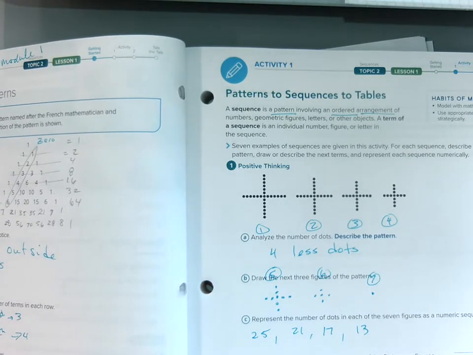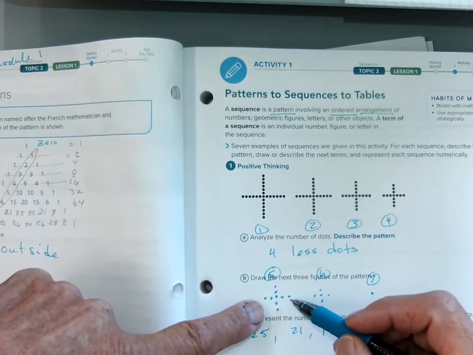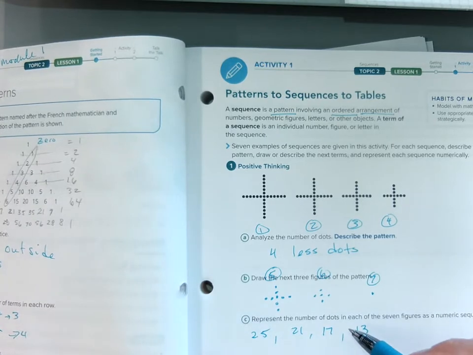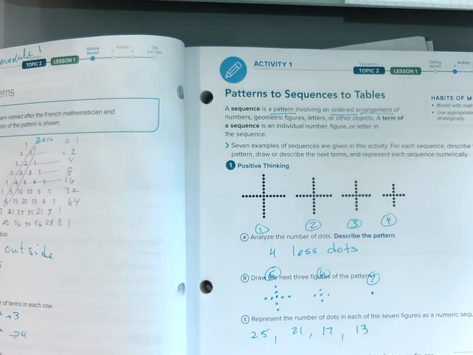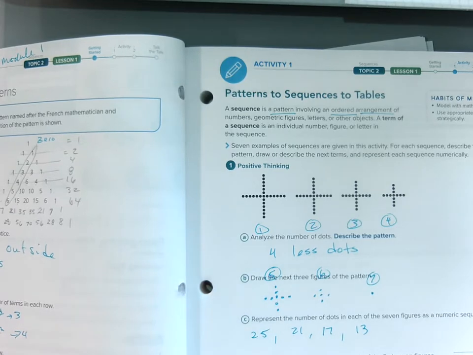So term 5 has, well, let's see, 2, 2, 2, that's 8, makes 9 dots. Term 6 has 5 dots, and 7 just has 1 dot, okay? All right, there's my pattern. Okay, great. Awesome, we did it as a chart, first term and its value, all the way down to the 7th term. Okay, turn the page.